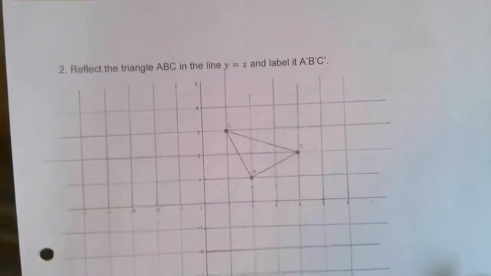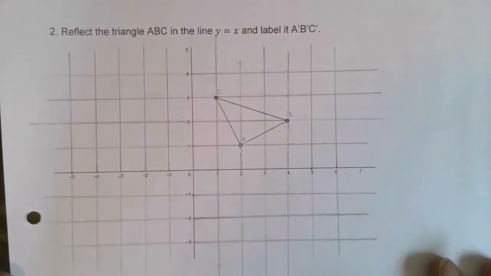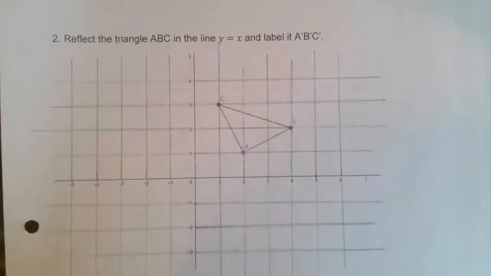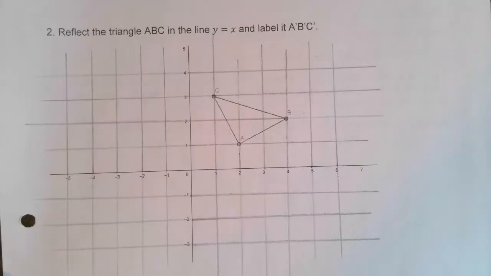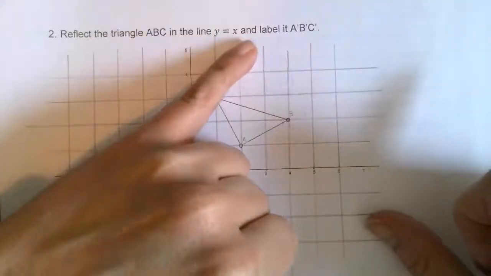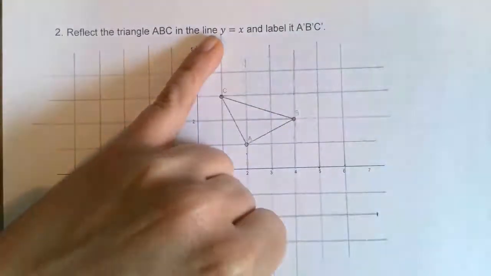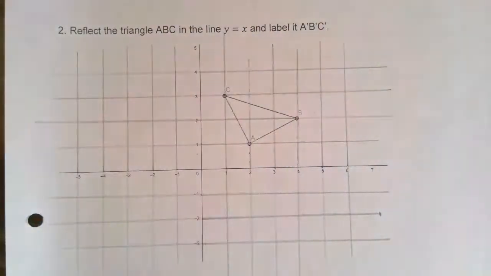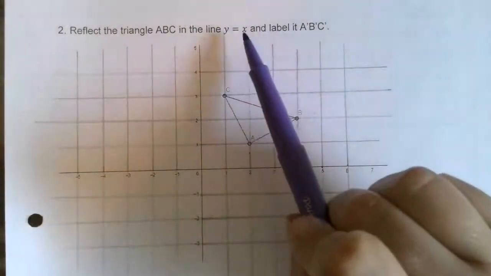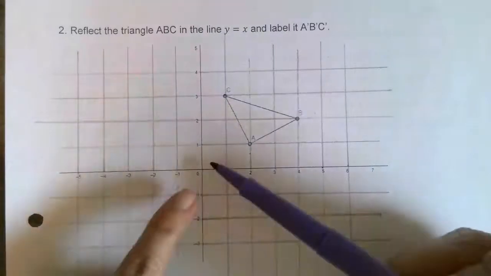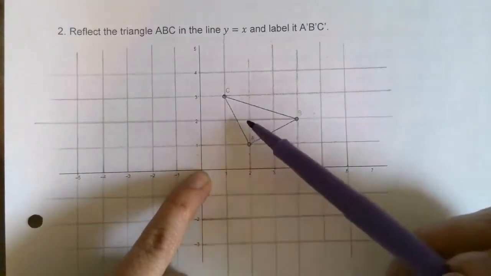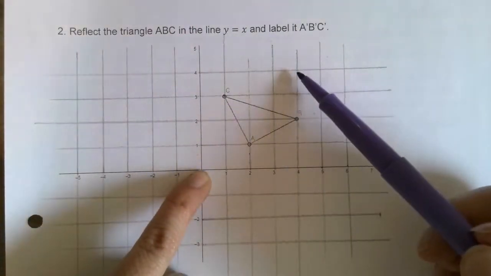Okay, move on to page 87. So here is example 2. Reflect the triangle ABC in the line y equals x and label it A dash, B dash, C dash. So the line y equals x is maybe one that you know already, but think it through logically. If the y coordinate is the same as the x coordinate, it's going to go through 0, 0, 1, 1, 2, 2, 3, 3, 4, 4, etc.